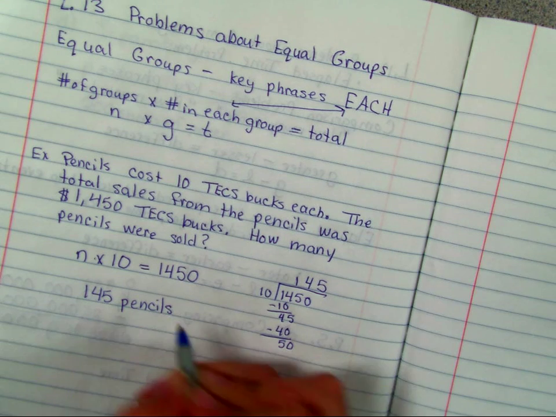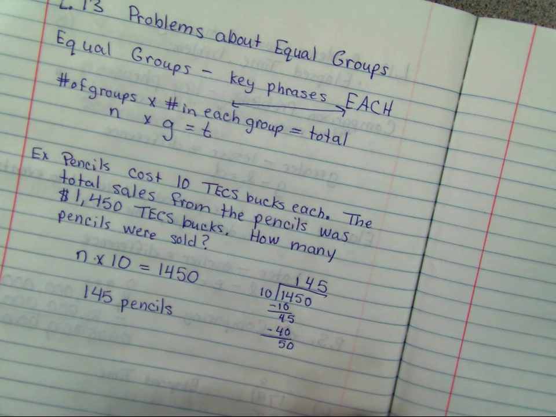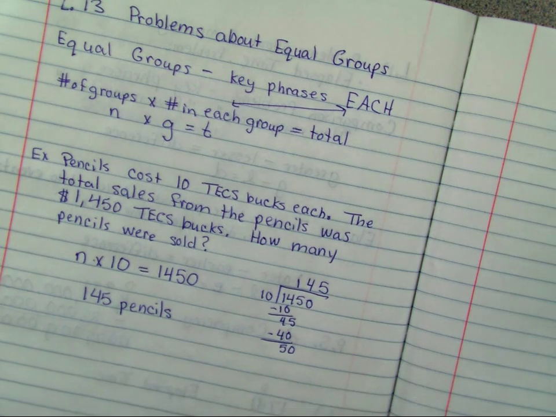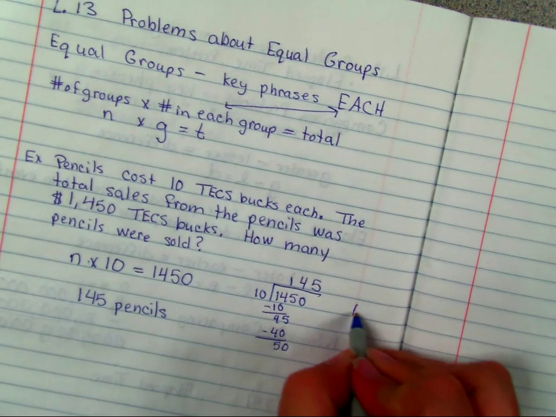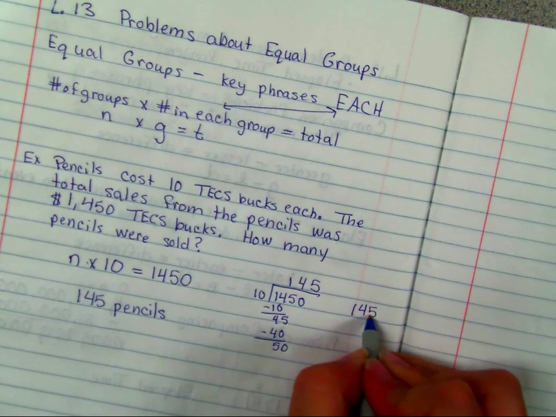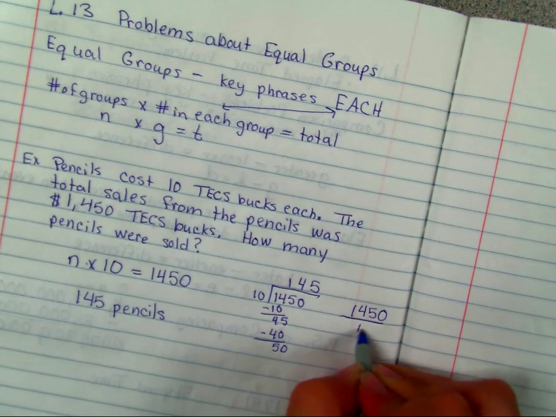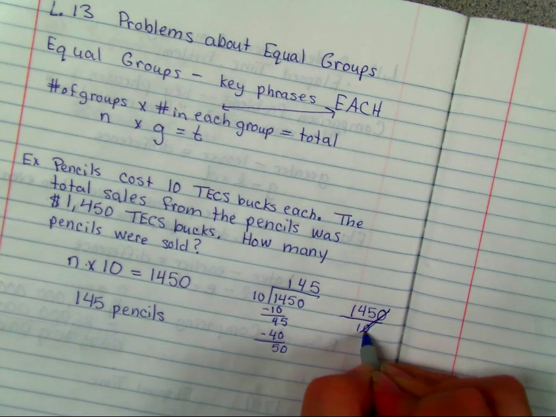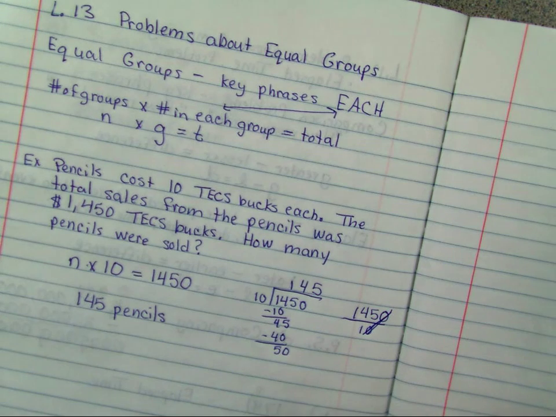Danny, do you remember the easier way I taught you how to do the problems when they both end in 0 last year? No. Well, let's do a refresher course. I can also write my division problem like this: over 10, cross out my matching zeros, and I've got 145.